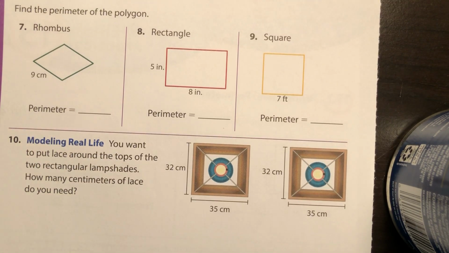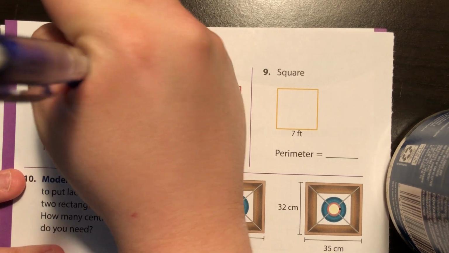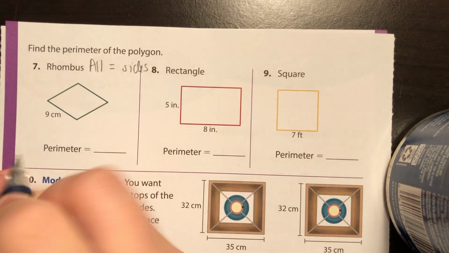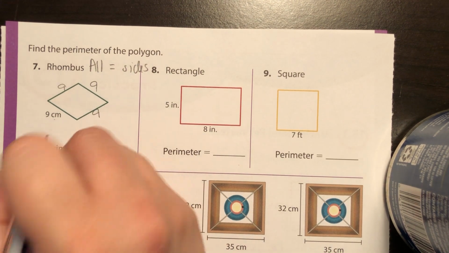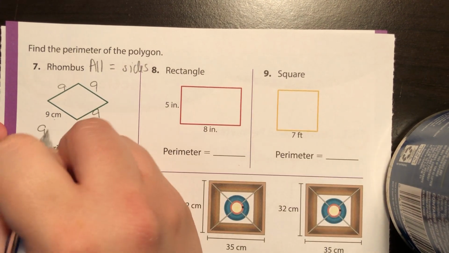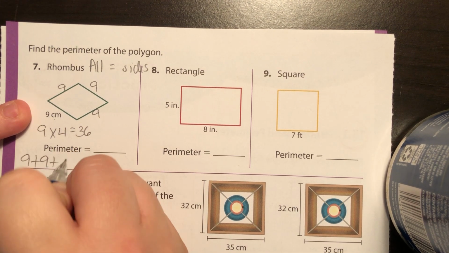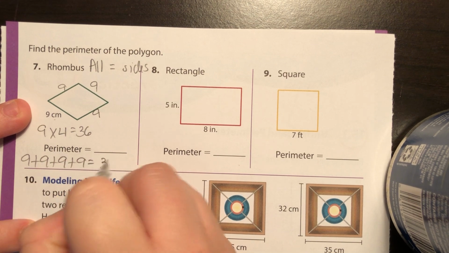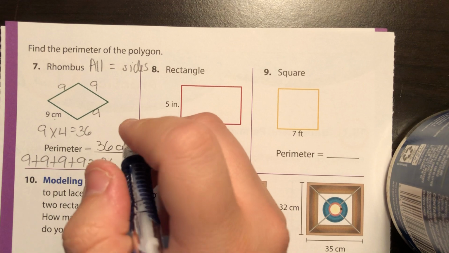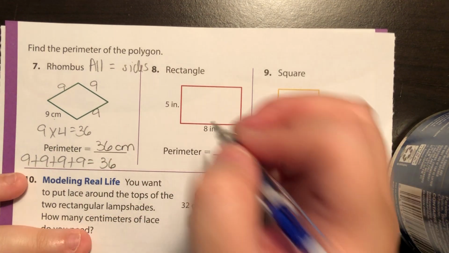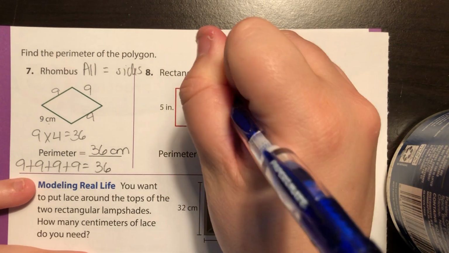Find the perimeter of these polygons. So a rhombus. Now remember, a rhombus has all equal sides, which means if they tell you that one side is 9, automatically every other side is also 9. So you can do this in 2 ways. You can either do 9 times 4, since they're all the same, and get 36, or you can add 9 plus 9 plus 9 plus 9, but it also will give you 36, and that's 36 what? Centimeters.